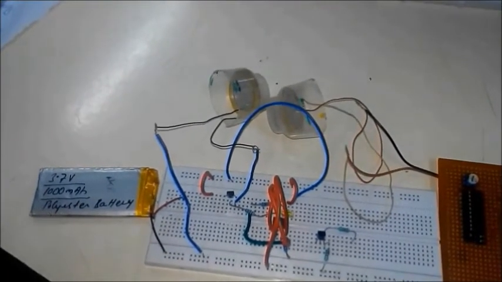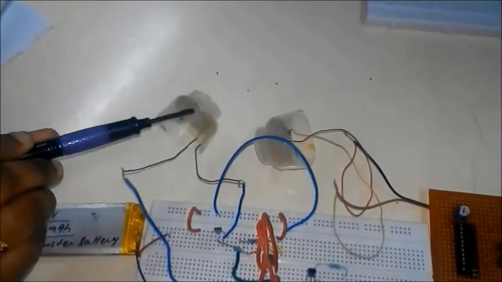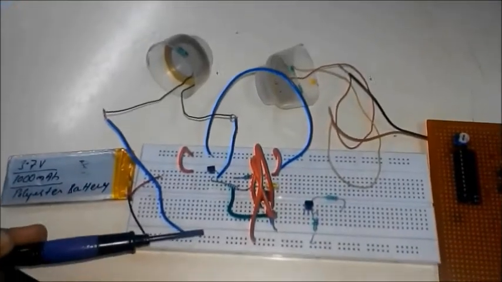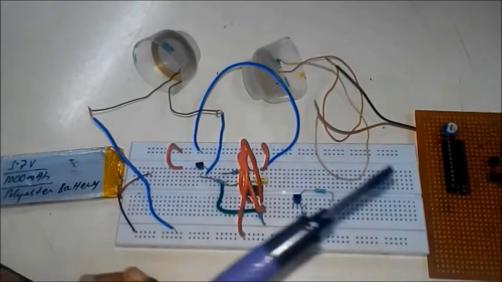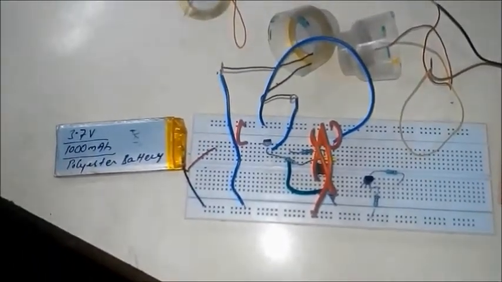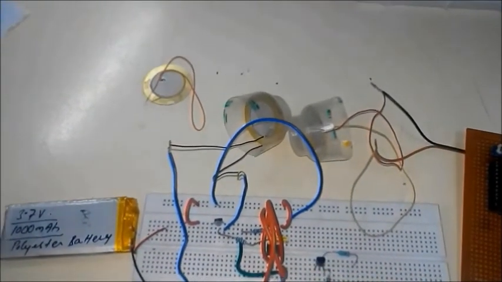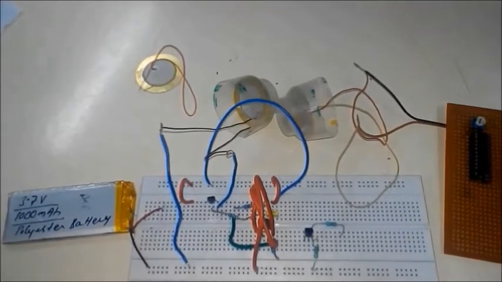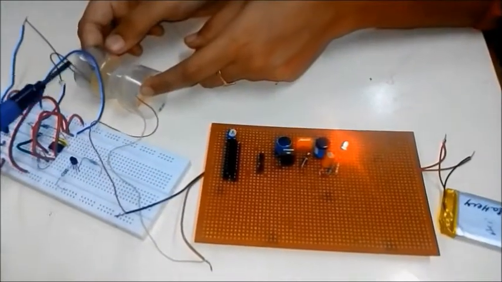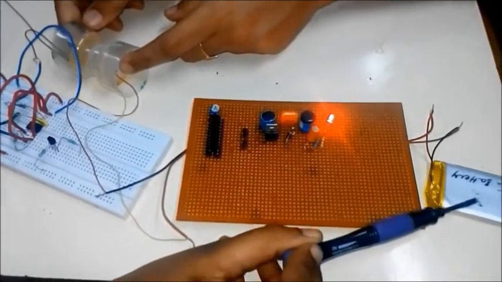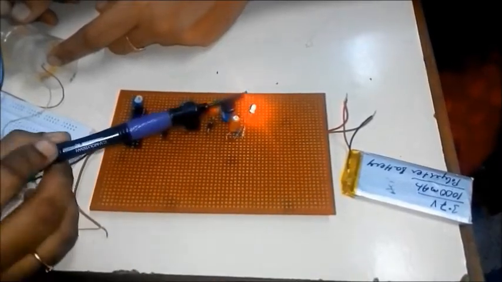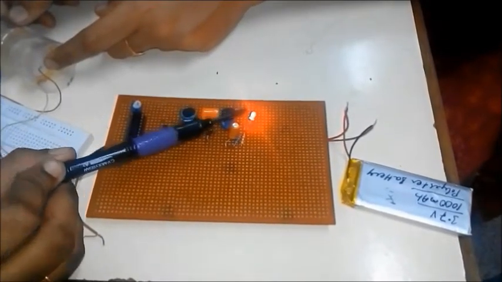This is the transmitter battery. This is the transmitter piezo, receiver piezo, oscillator circuit, and the receiver circuit. Received AC signal is rectified and the voltage across the capacitor is observed to be 2 to 4 volts. At resonance, the maximum power transmission takes place and using this power, we can charge the battery at the receiver side. As an indication, we have provided an LED that glows to indicate the power transfer.